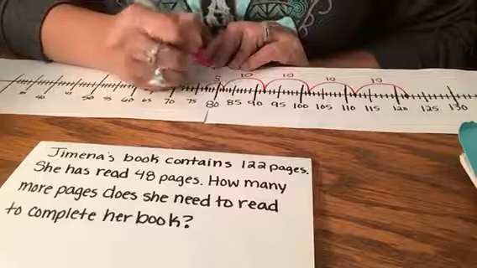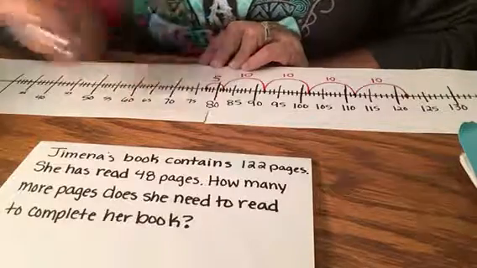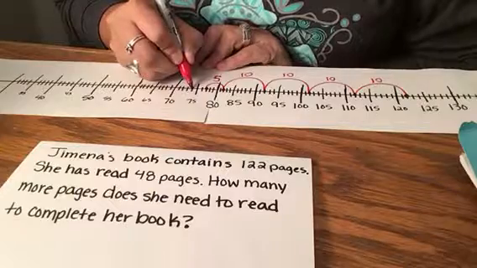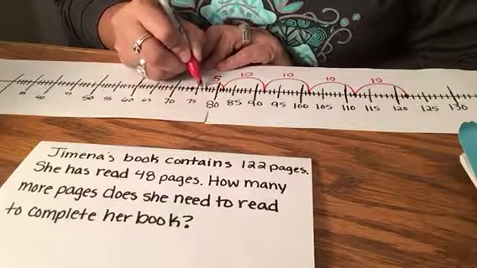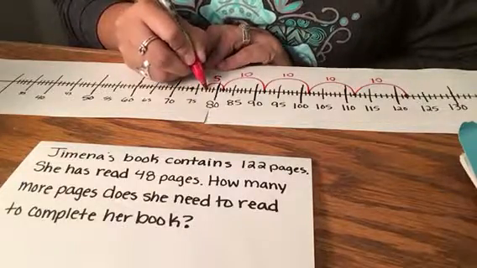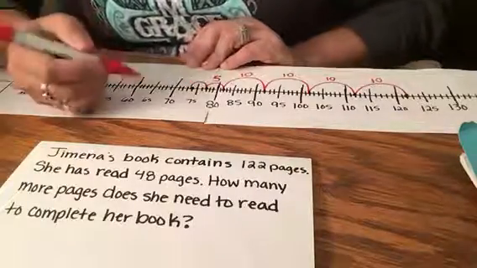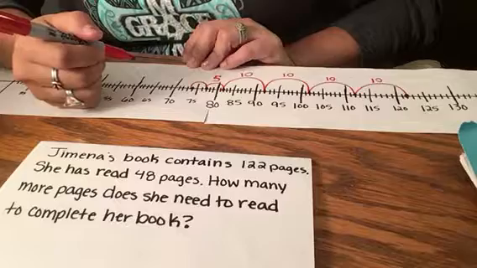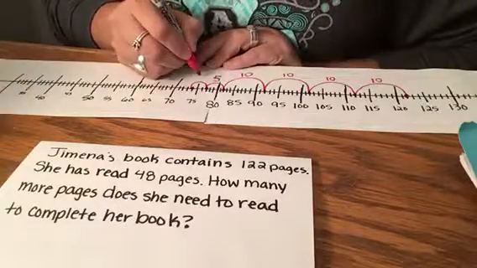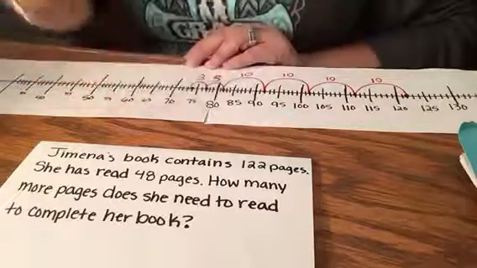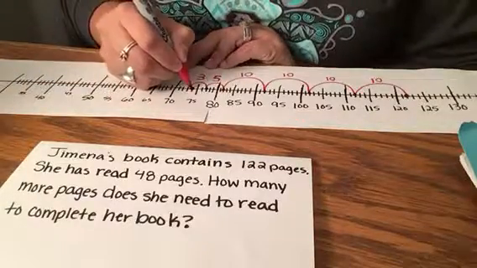Now we need to subtract 3 more. 1, 2, 3. Which leaves us at 74. So this is our answer. 74.